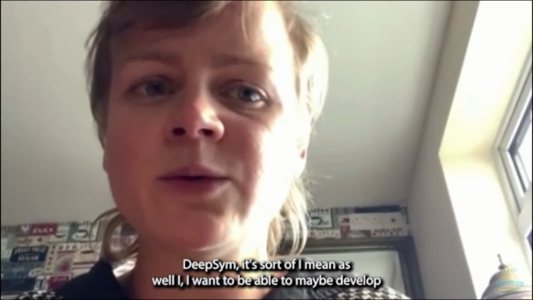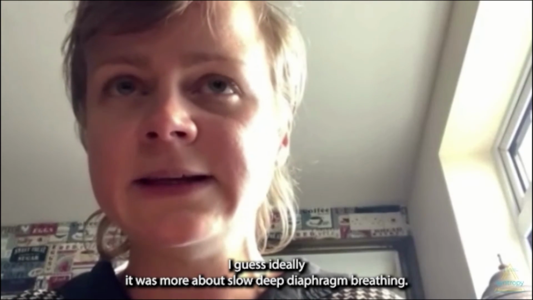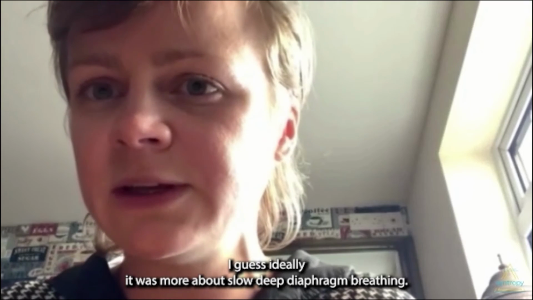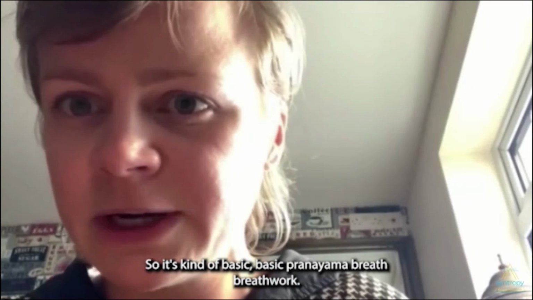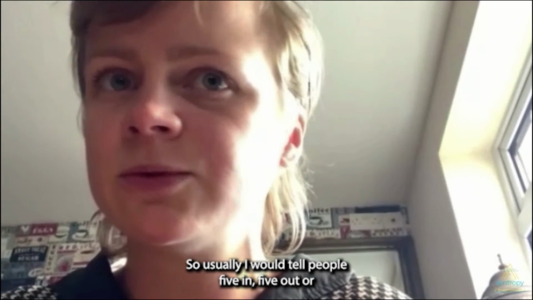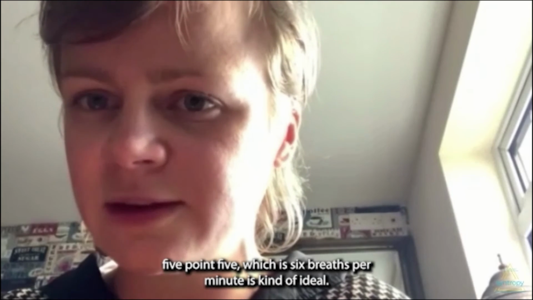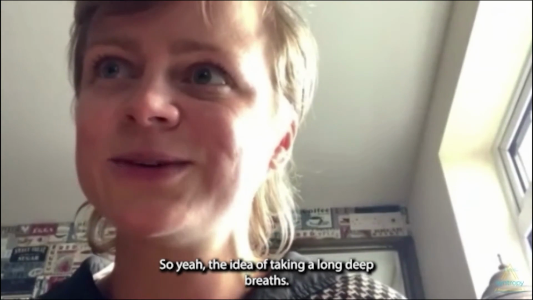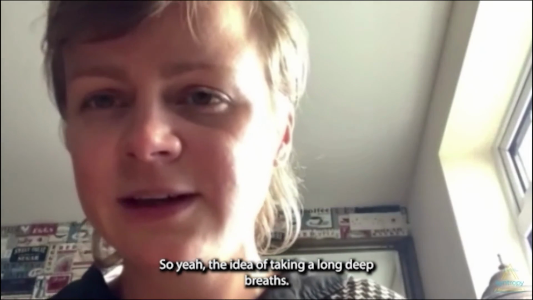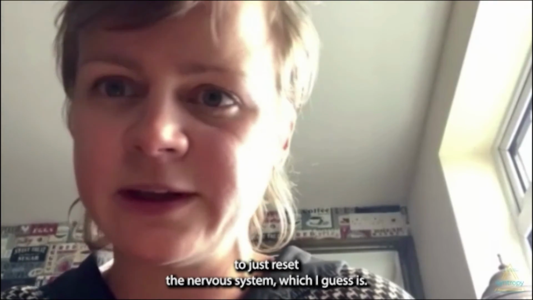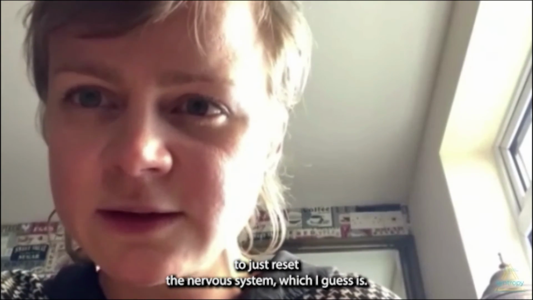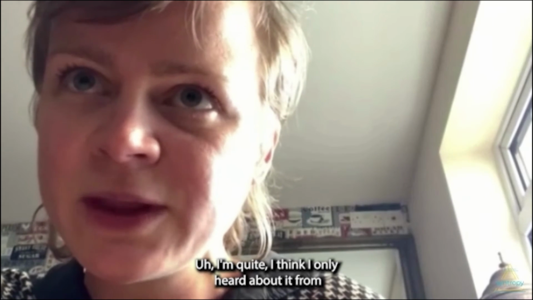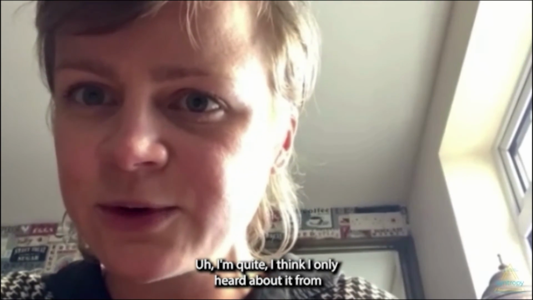I want to be able to maybe develop an interface that guides with different types of breathwork. Ideally it was more about slow deep diaphragm breathing and basic pranayama breathwork. So usually I would tell people to breathe 5 in, 5 out, or 5.5, which is 6 breaths per minute, the ideal. So the idea is taking long deep breaths, which is basic pranayama to just reset the nervous system, which I guess is actually coherence breathwork. That's inspiring. I think I only heard about it from your app.